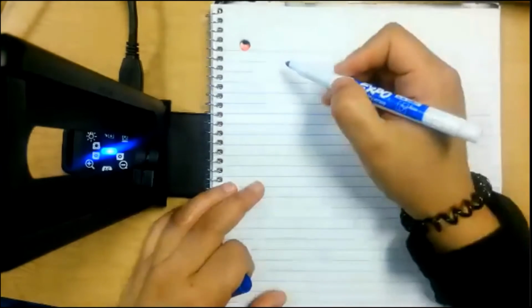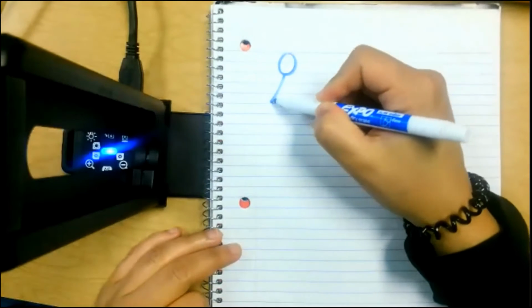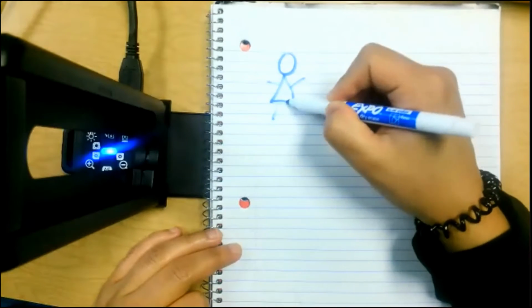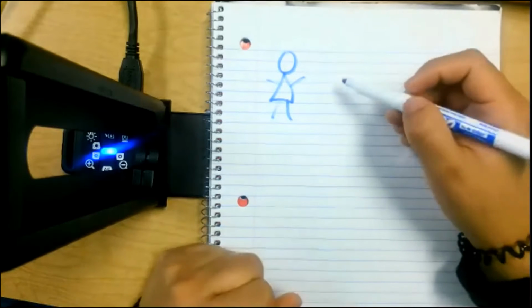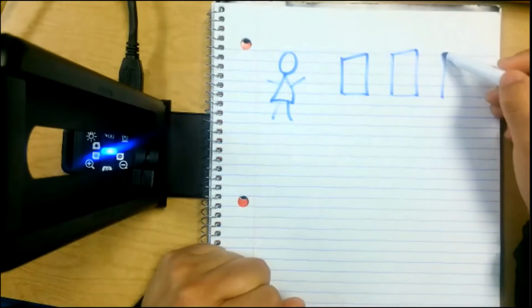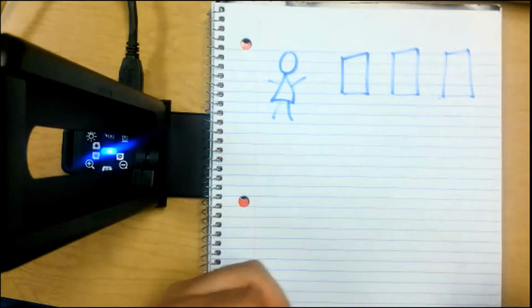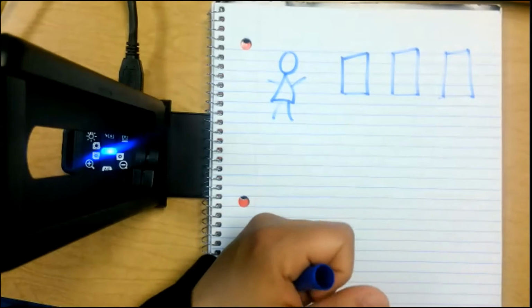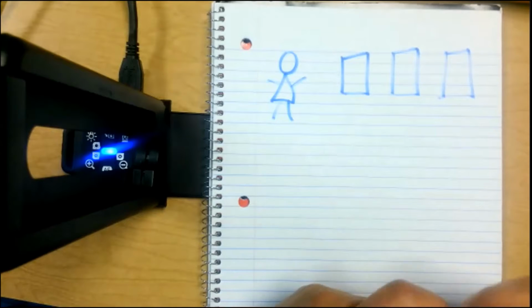So this is Mia, right? And she went to the store and she bought 3 notebooks. I like to write down what I'm imagining in my head because it helps me figure it out better.